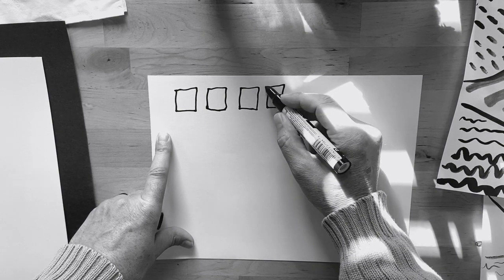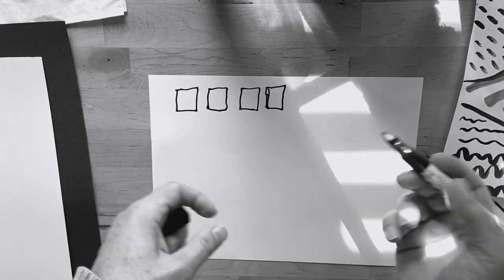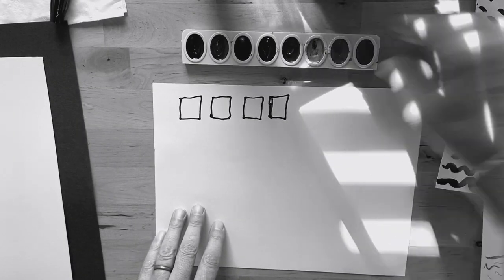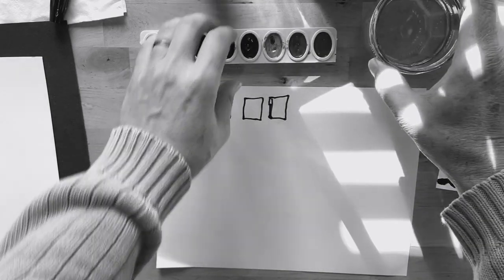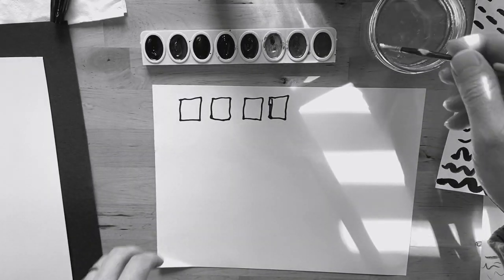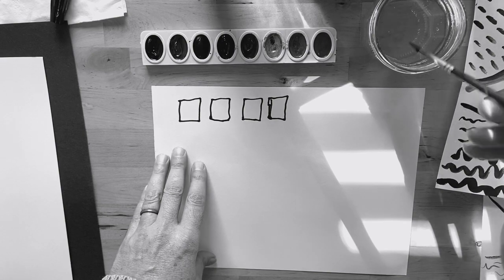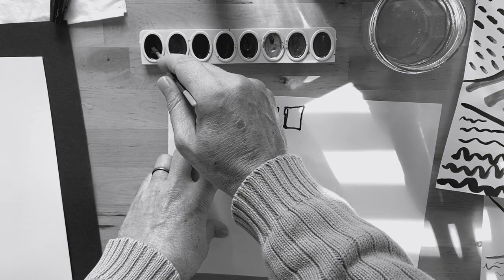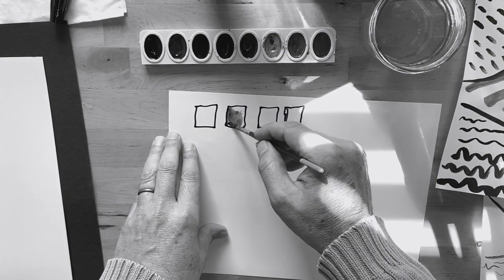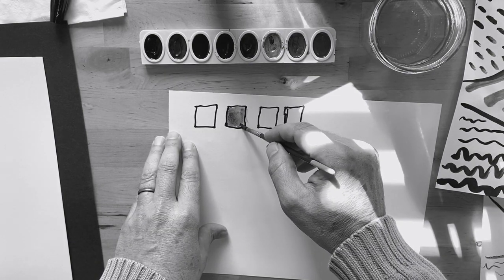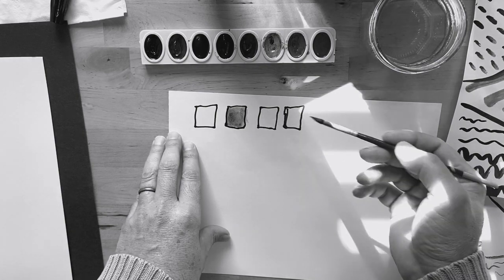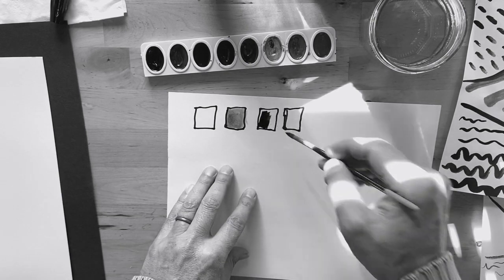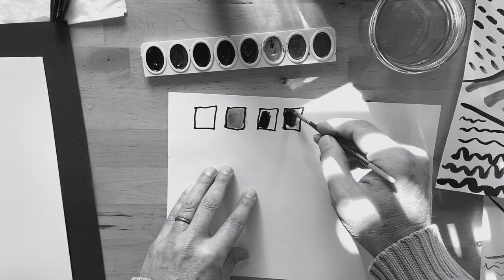I've made value scales that were 10 different tones of gray, and that gets really tricky to really separate. You could do it with a color also, but we're doing it with black today. So our first box is white. Leave it that way. Second box is the lightest gray we can have. So I only picked up a little bit. Next box, more gray. Well, that's almost too black, right? Because that is black.